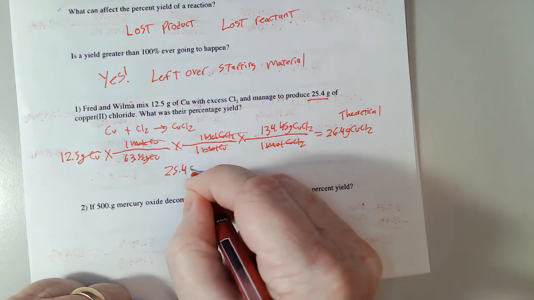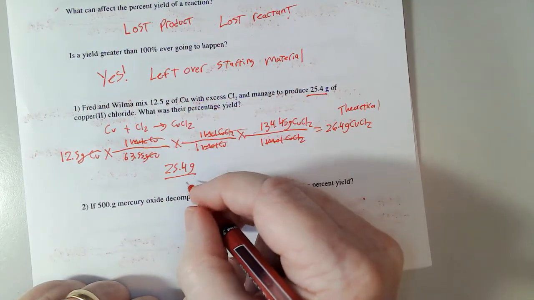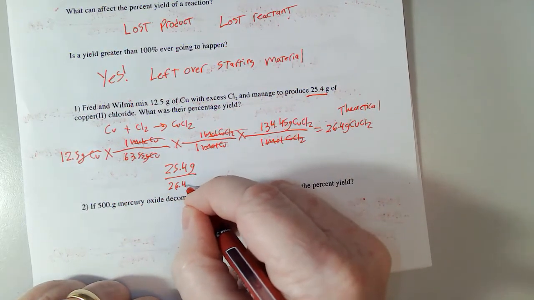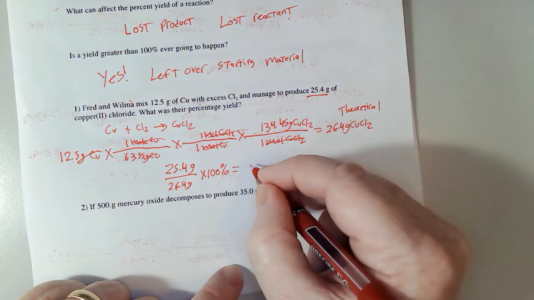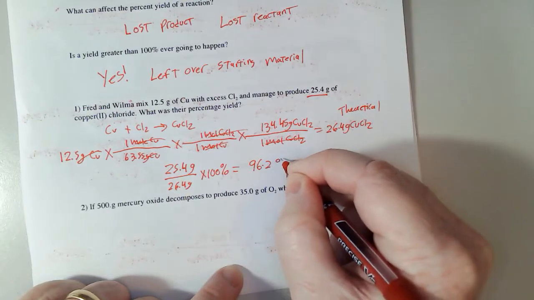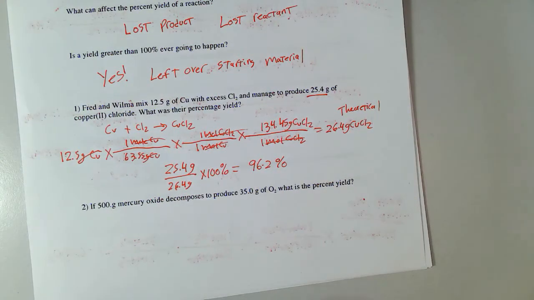So 25.4 grams divided by the 26.4 grams times 100% equals 96.2% yield. Okay? So why don't you take a second, pause the video, try question number 2, then tune back in.